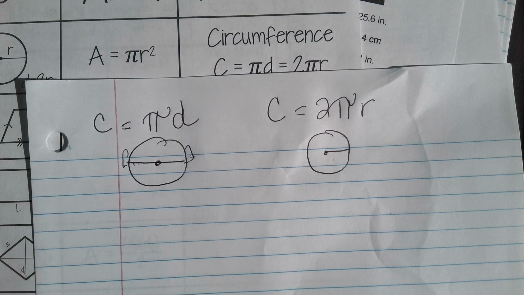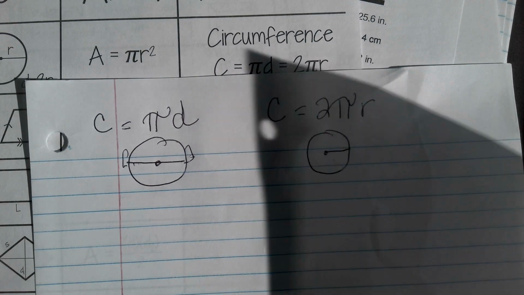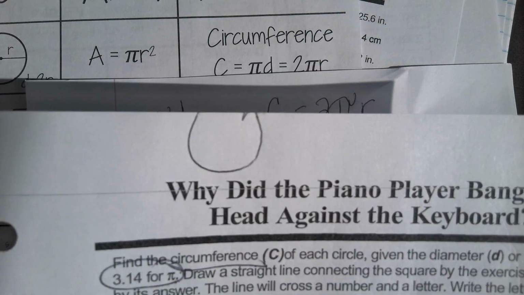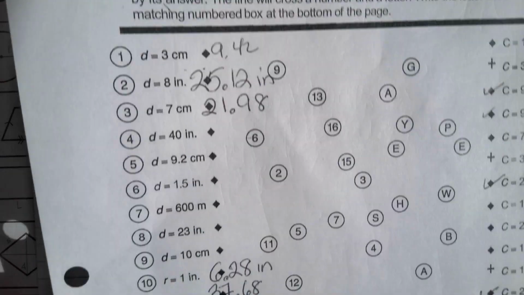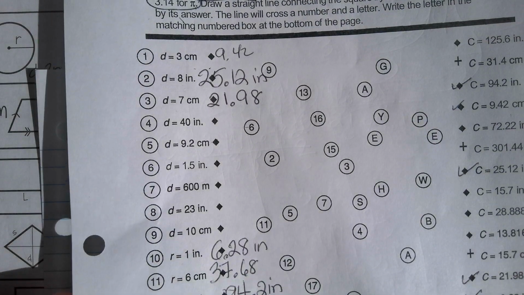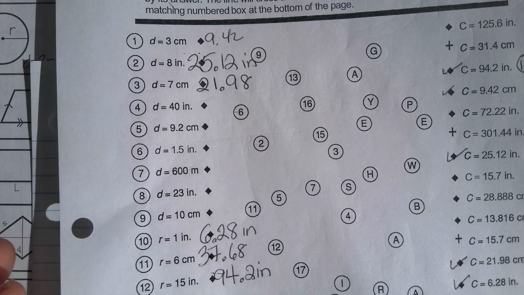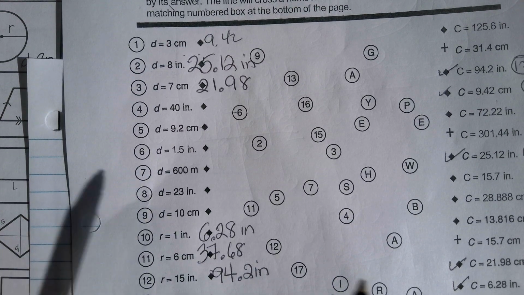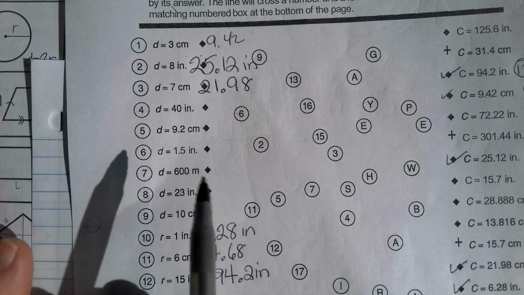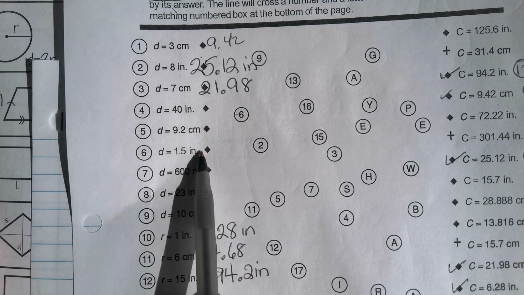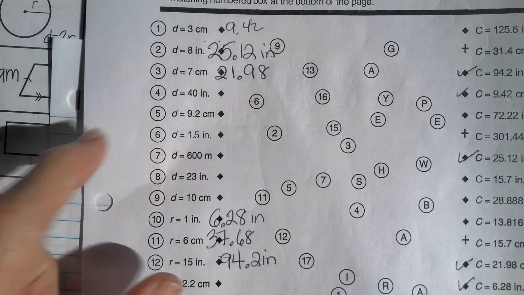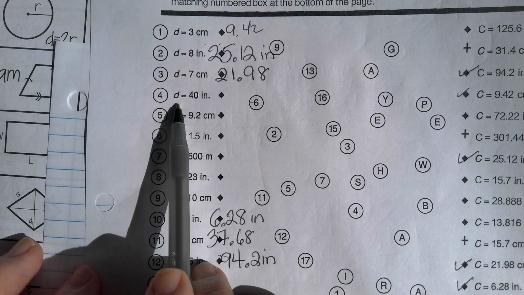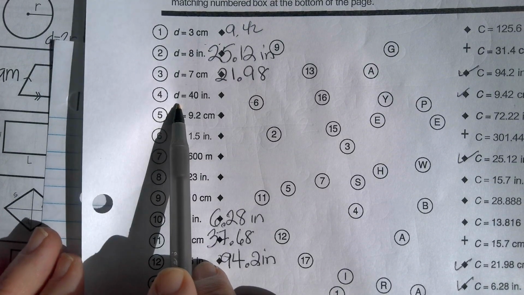So did we do 1, 2, and 3? Which ones did we do in here? We did 1, 2, 3, 10, 11, and 12. Okay, so this is ours. All right. So let's go ahead and review then. We're going to do the number 4 and 5. So on the number 4, it tells you that the diameter is 40.